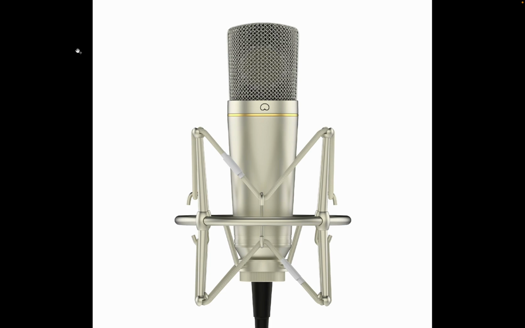All right. Now, I want you to pay attention to the symbol on this particular microphone. That actually shows you the pickup pattern that is supported by this particular microphone. And later on, again, we'll see what those patterns mean.